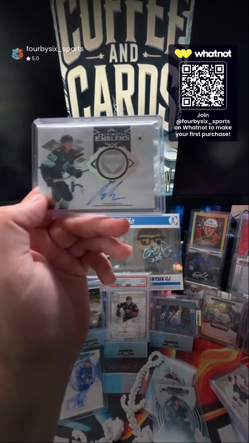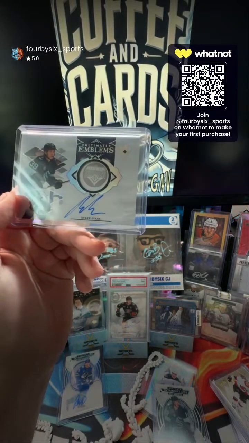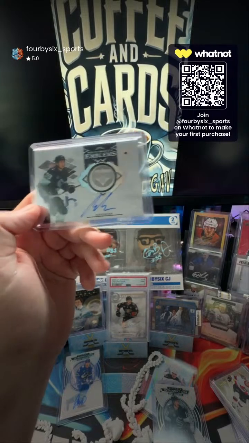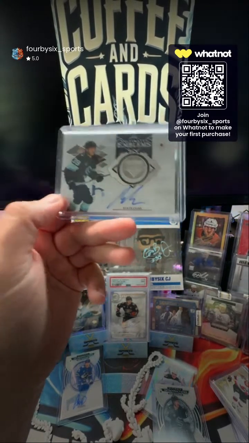I'd probably be at 25 on Riker. There was one on another selling site for 45. All right, 25 coming up at the bottom.